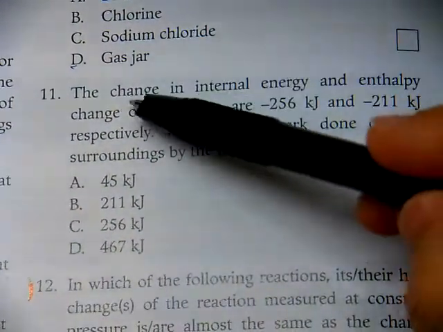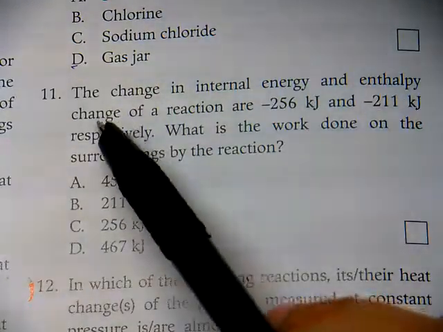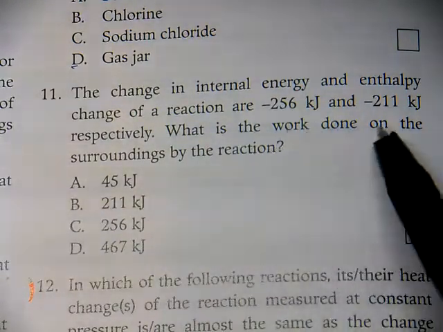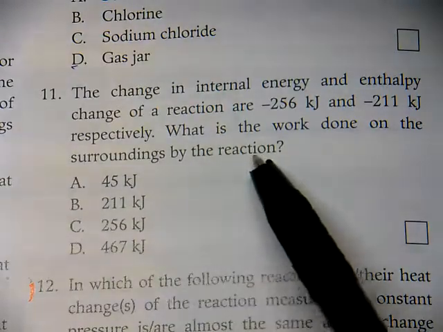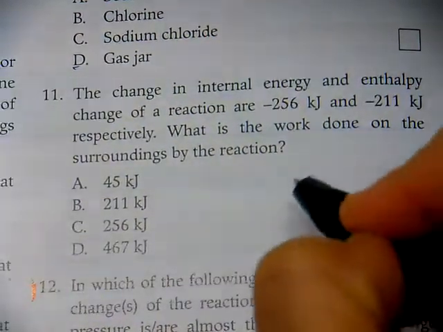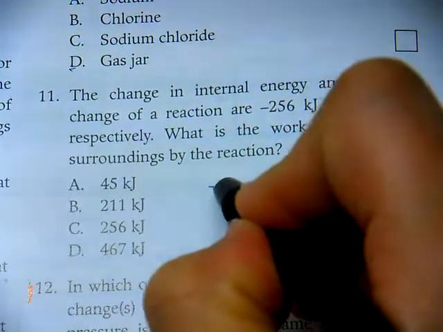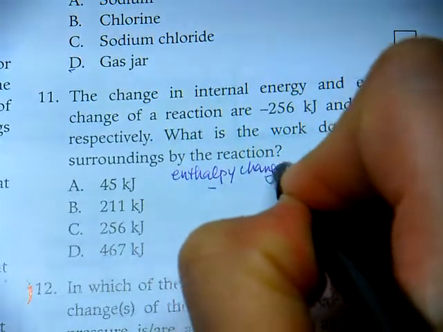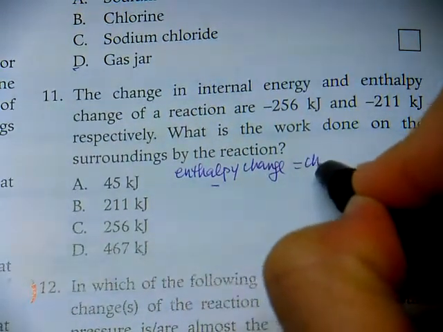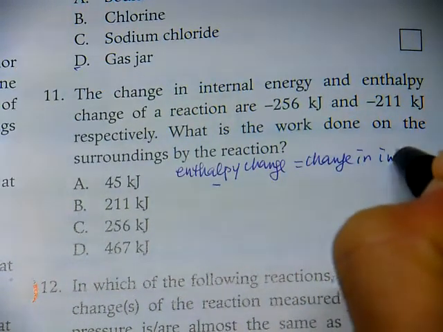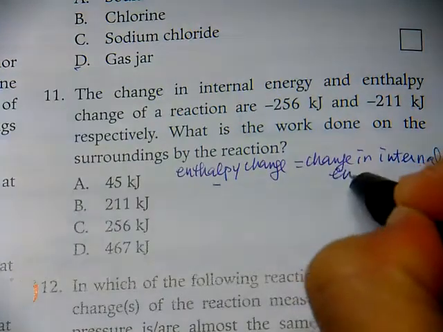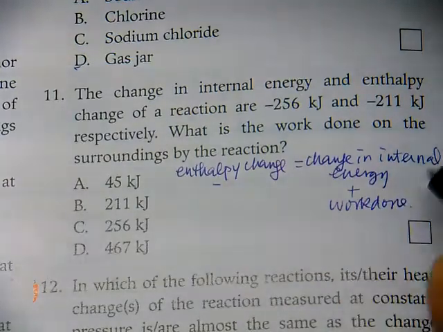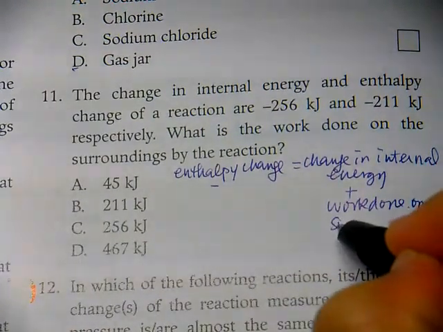Number 11. The change in internal energy and enthalpy change of the reaction are respectively given. What is the work done on the surroundings by the reaction? Now, by using the reaction enthalpy change, maybe I write down the equation first. Enthalpy change is equal to the change in internal energy plus work done on the surrounding. Bear in mind this equation, okay?